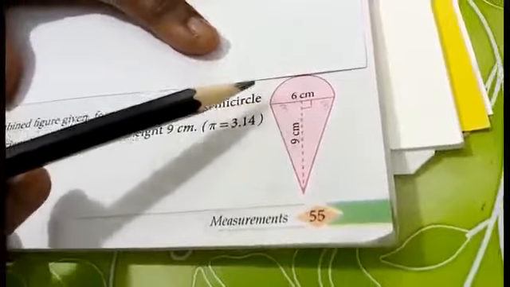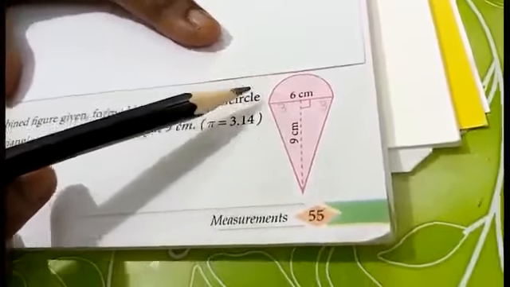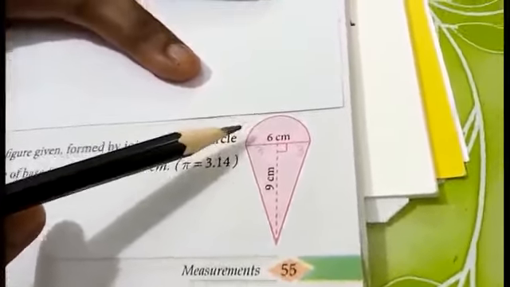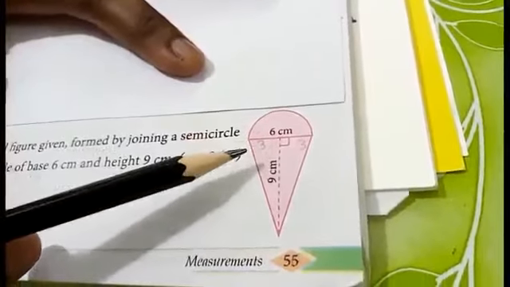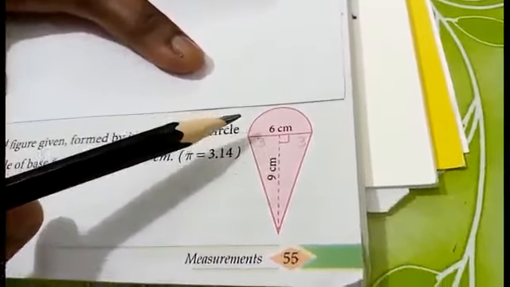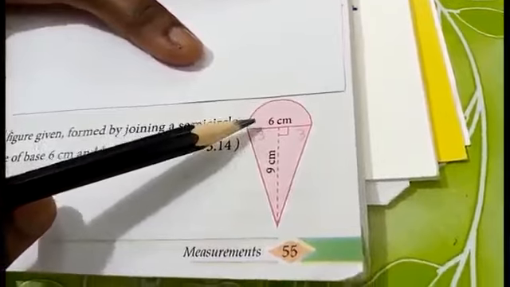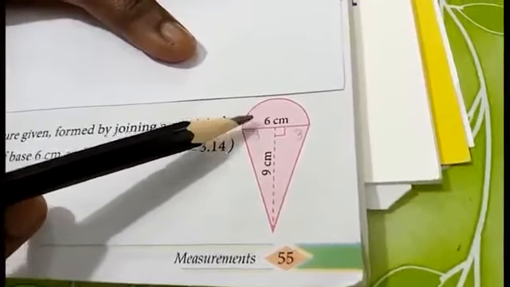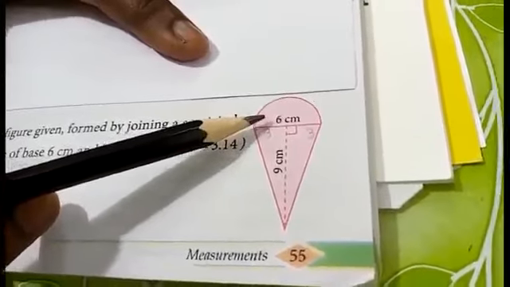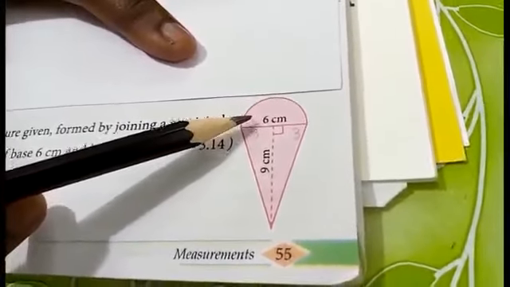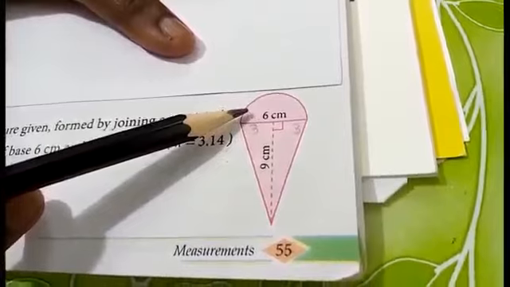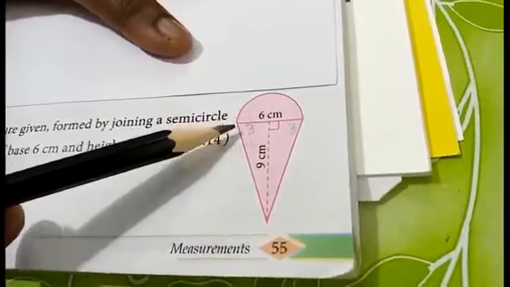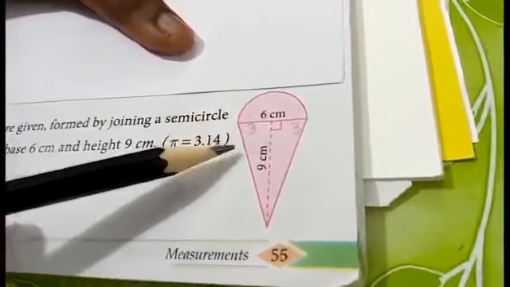If you see this figure in outline, it is like a cone ice cream. The top one is like a semicircle and the bottom is a triangle. I am having only one semicircle. Here, 6 centimeter denotes the diameter of that semicircle. If you convert this diameter into radius, I am going to divide by 2, so I will get it as 3 centimeter.